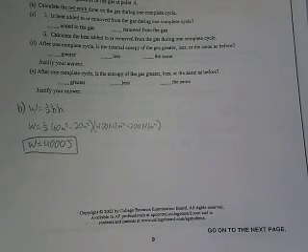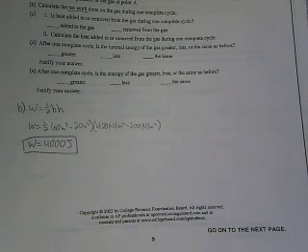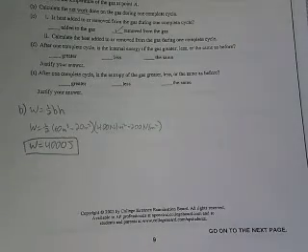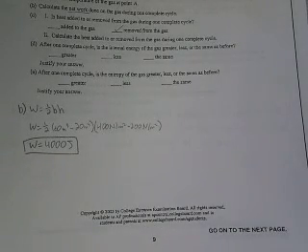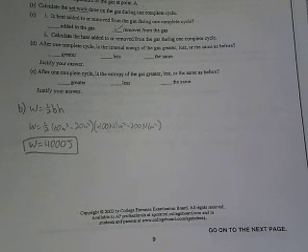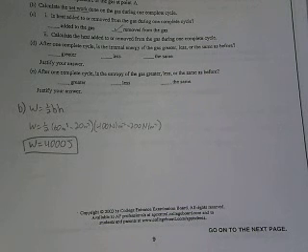Part C asks us, is heat added or removed from the gas during one complete cycle? Well, the answer is that heat is removed. In a closed system, we know that it's cyclic, so delta U is equal to 0. And that's according to the first law of thermodynamics. Work is already calculated for us before.